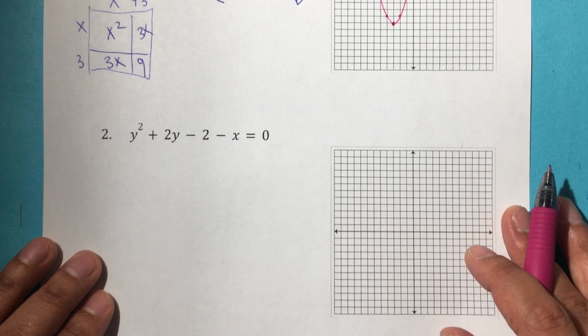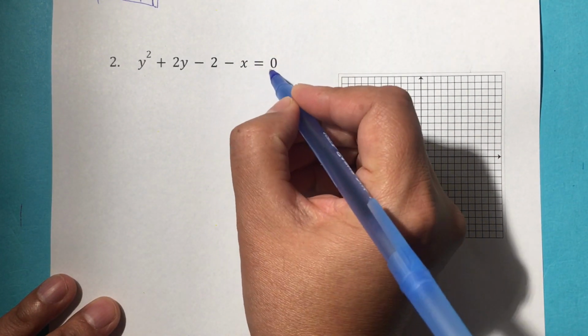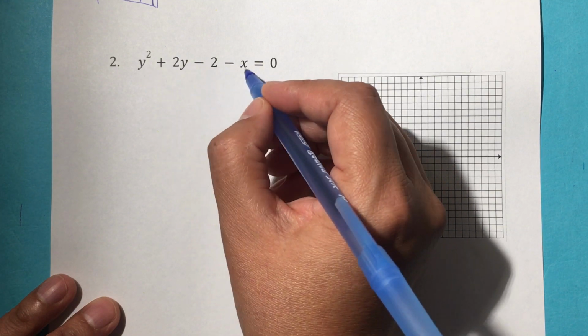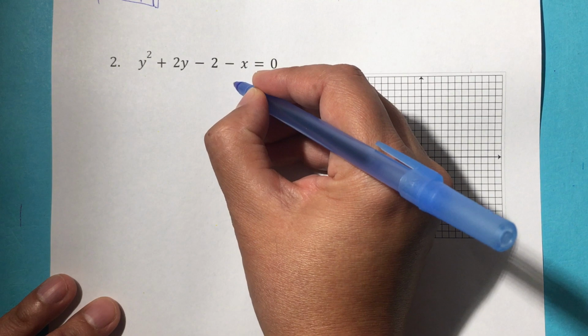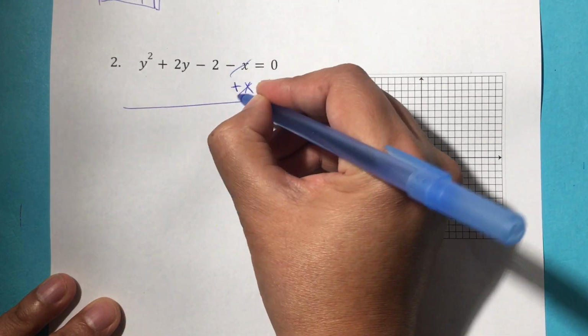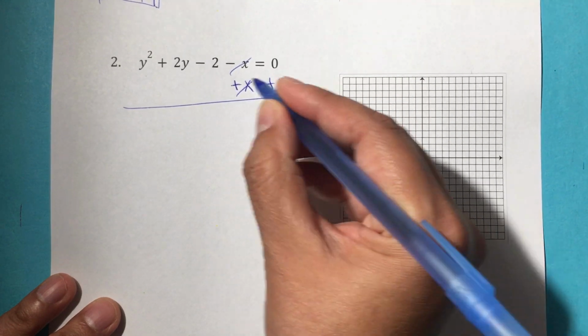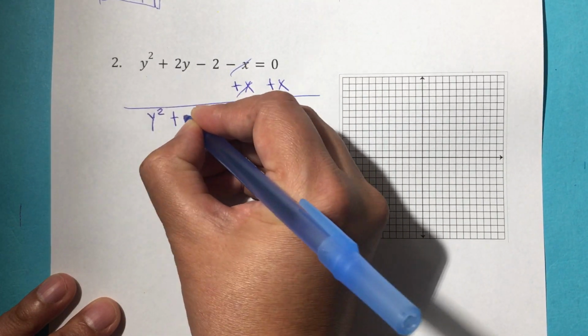Okay, let's do another one. Okay, for number 2, first we notice that we have everything in here, but now we have values for y. So x is only 1. We're going to cancel the x. This cancels and you get x equals, and you bring down the other 3 terms.